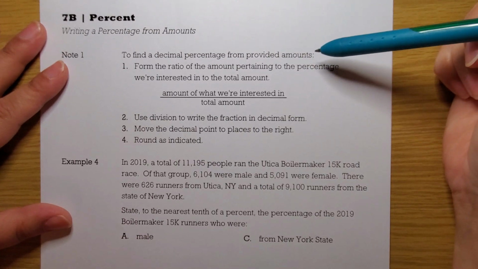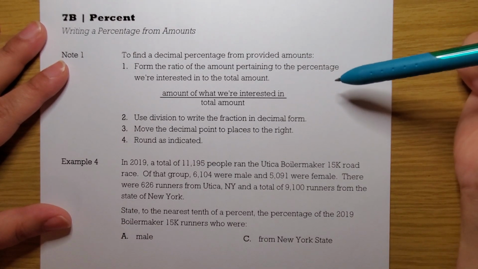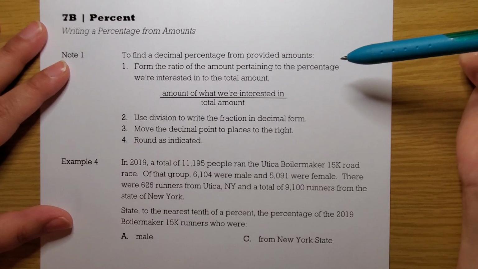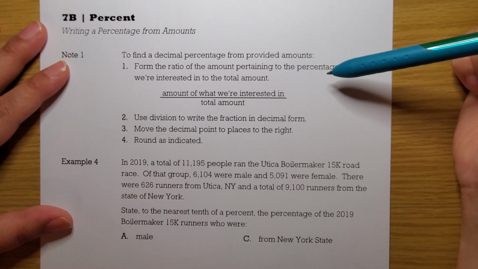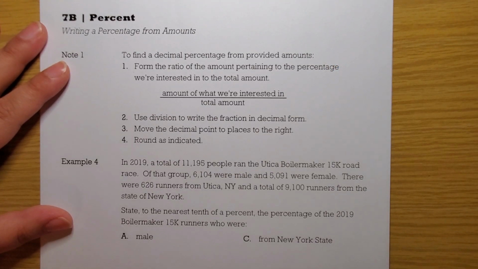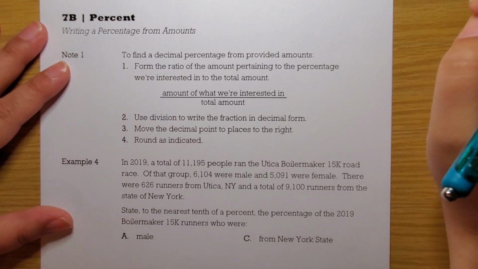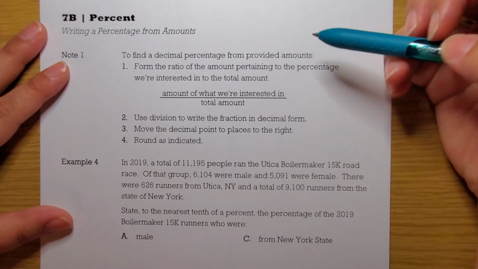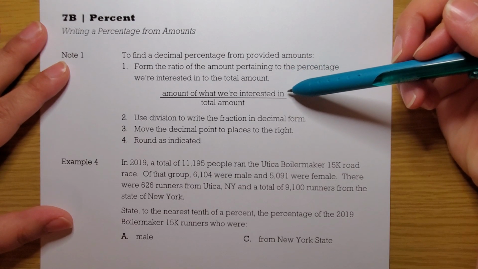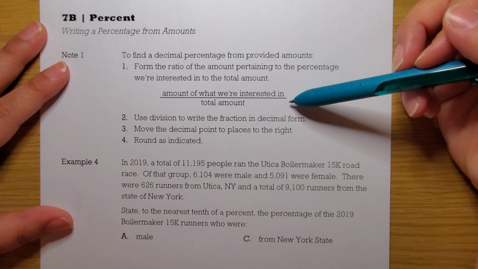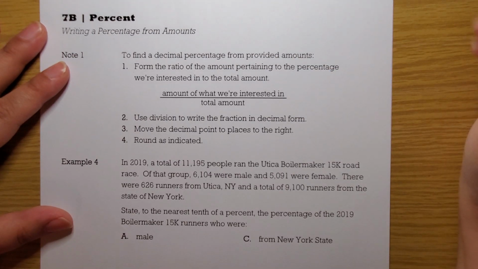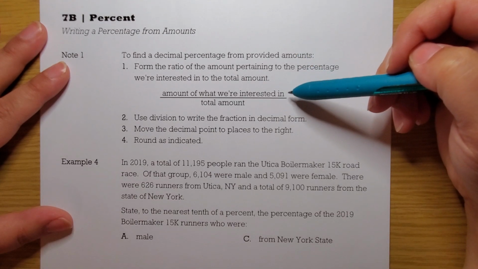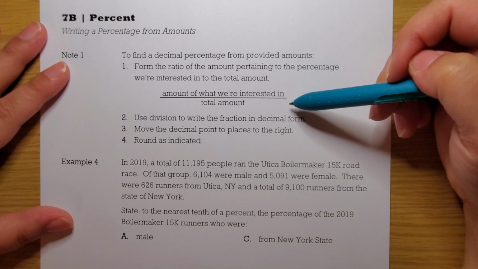It says to find a decimal percentage from provided amounts, we're first going to form a ratio. Remember, ratio means fraction of the amount pertaining to the percentage we're interested in to the total amount. So for example, if you want to find out what percent of pumpkins are orange versus yellow or white or green, then you would put the number of orange pumpkins on top and the total number of pumpkins on bottom. Or if I wanted to know what percent of people in a room were male, I would put the total number of males up top and the total number of people on the bottom.